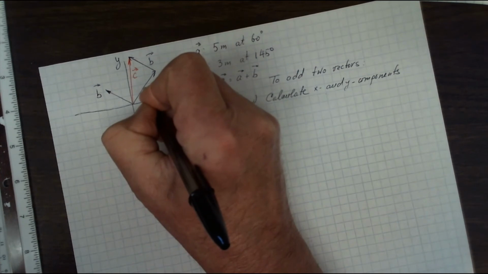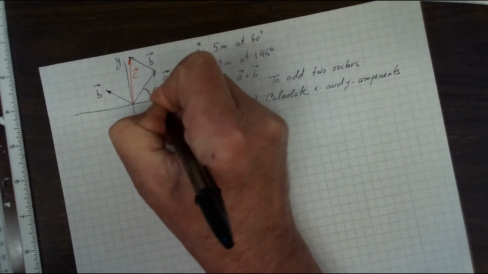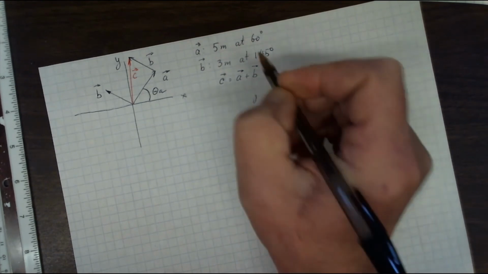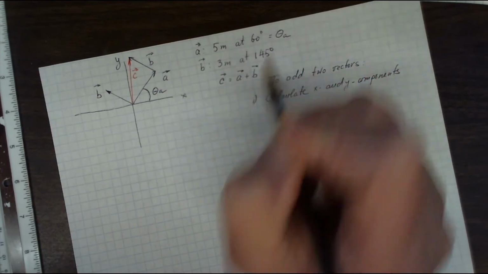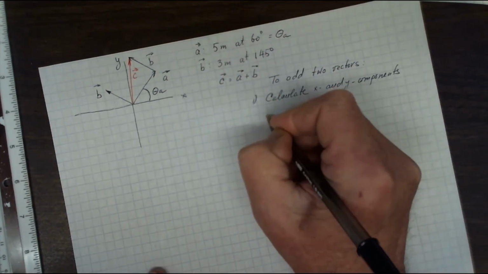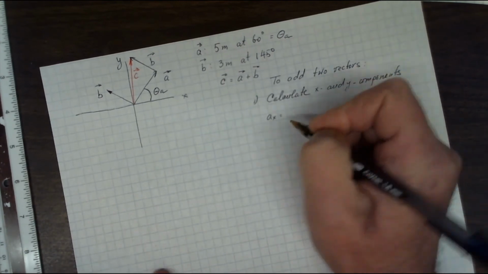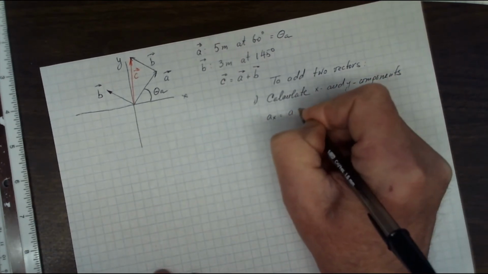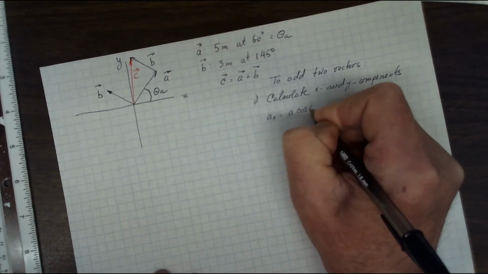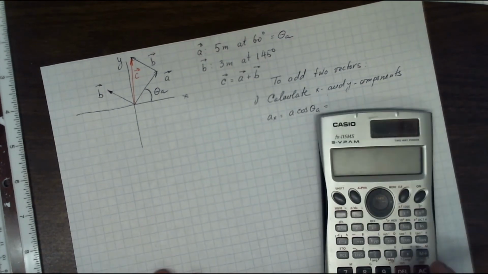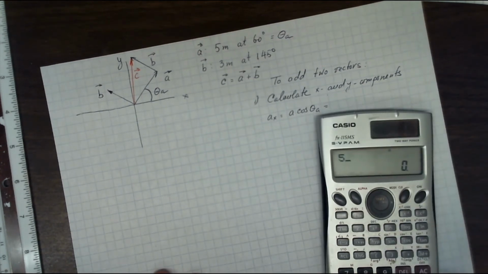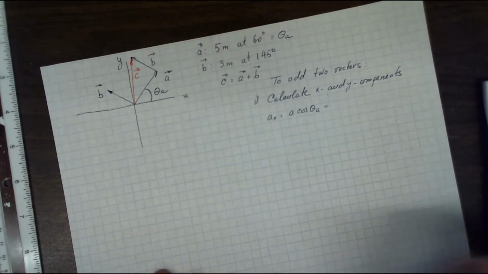Here is my theta of A, and theta of A is 60 degrees. Therefore, A of x is A cosine theta of A and is 5 meters times cosine of 60 degrees, which is 2.5 meters.